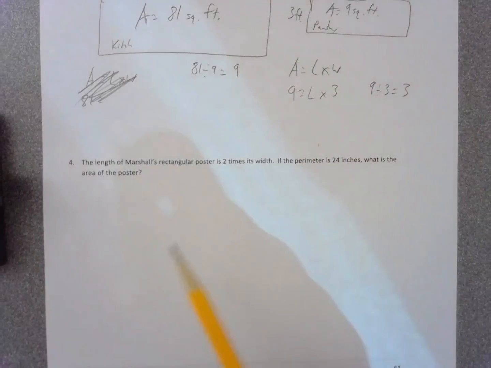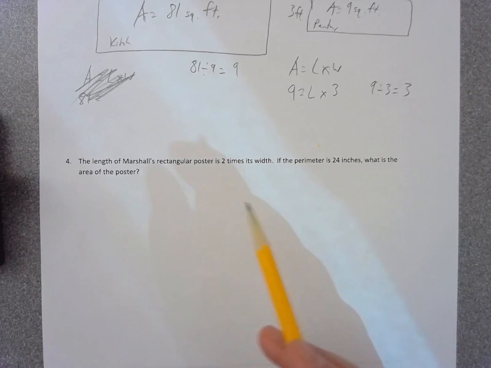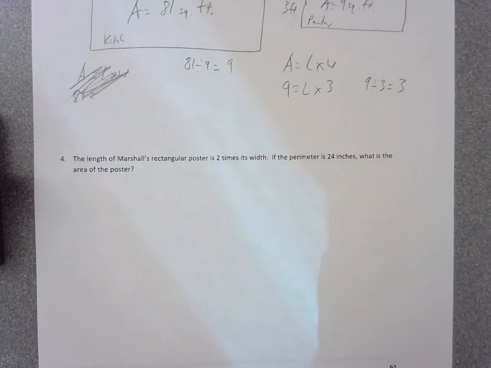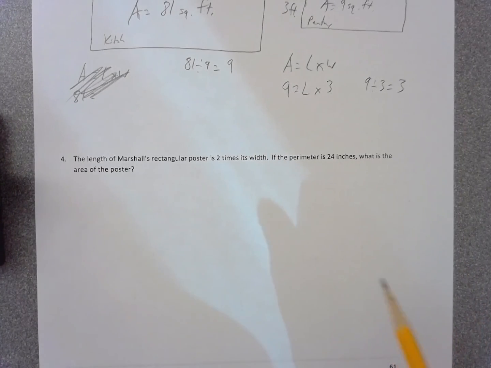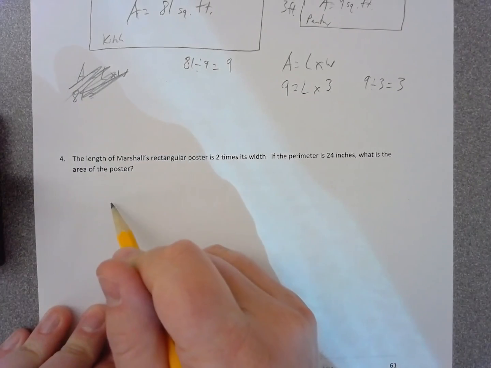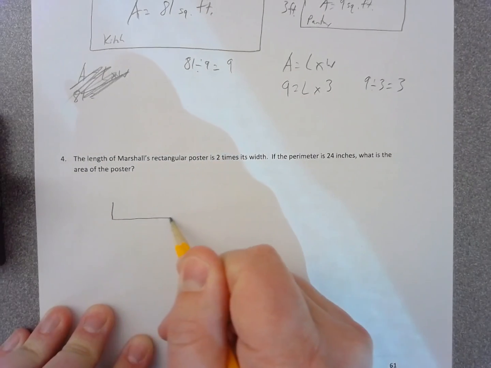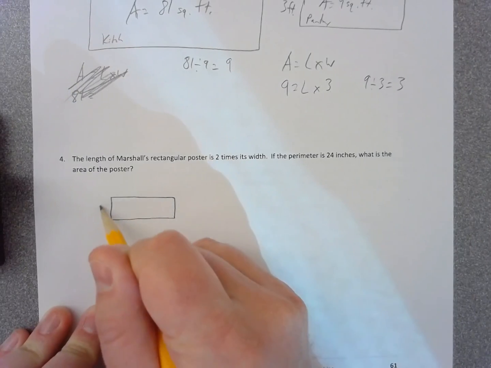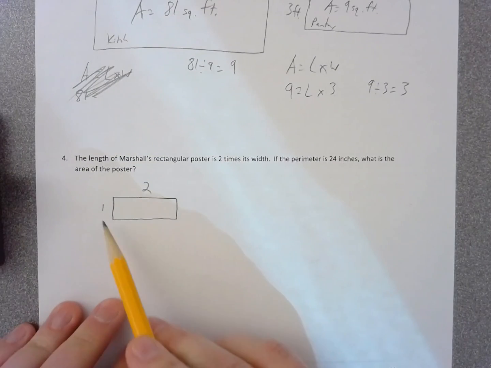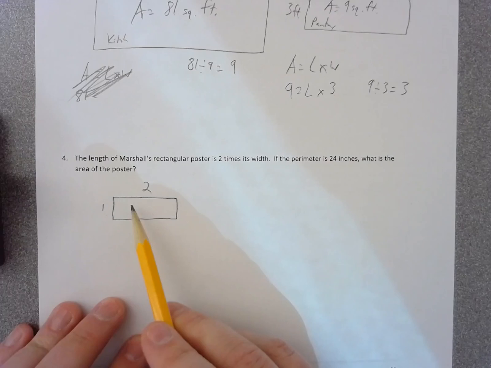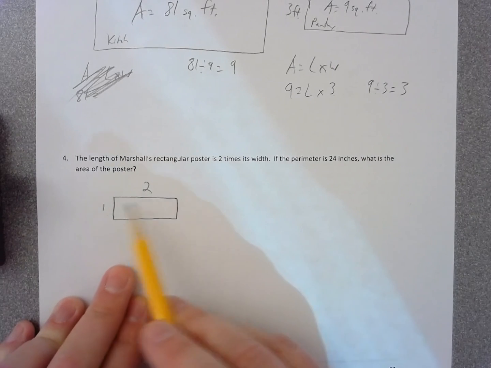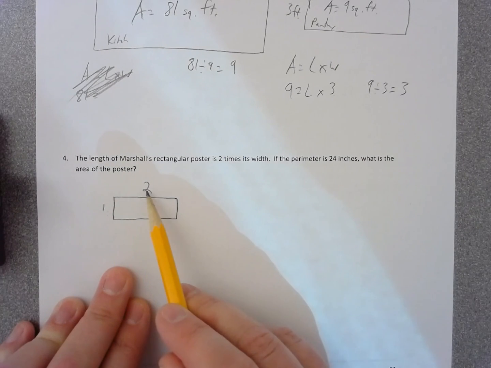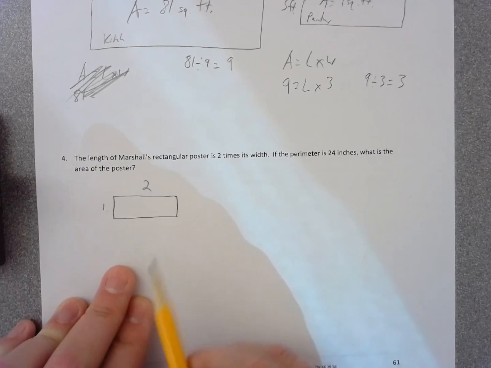And the last one, the length of Marshall's rectangular poster is 2 times its width. The perimeter is 24 inches. What is the area of the poster? So if we do kind of like a scale drawing here, we have 1 and 2, okay? We know the length is 2 times the width, right? Because 1 times 2 gives us 2.